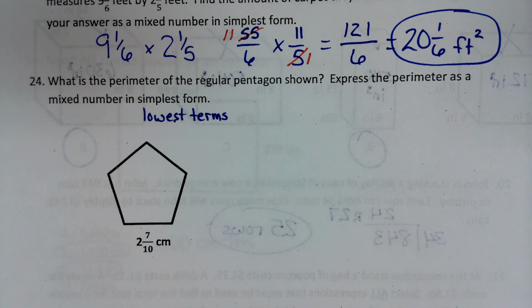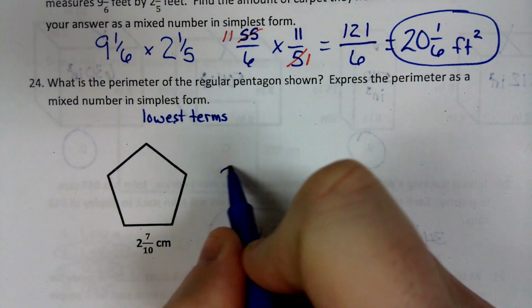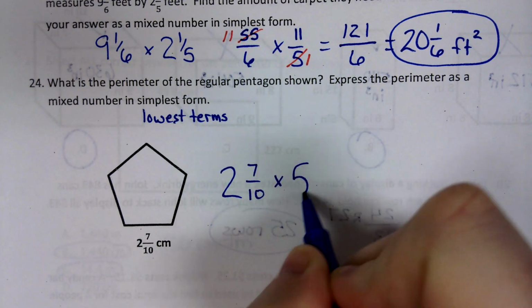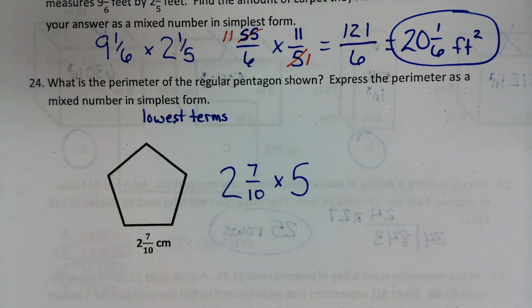Now, I'd say you've got two plays here. You could do 2 and 7/10 and just add that up 5 different times. 2 and 7/10 plus 2 and 7/10 plus 2 and 7/10 plus 2 and 7/10 plus 2 and 7/10. Or a slightly faster way is let's multiply that by 5 because that's the same as that repeated addition. So if I take my 2 and 7/10 times 5, that will give me the perimeter.